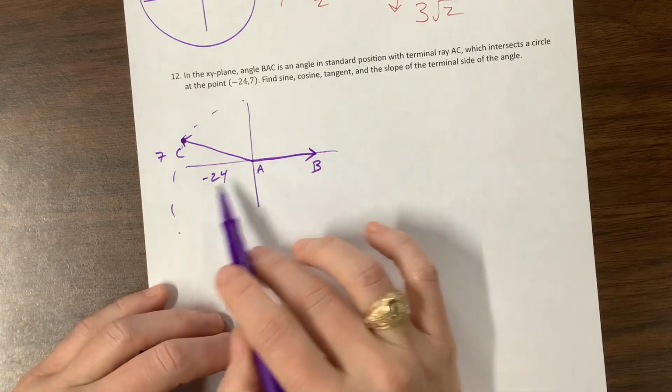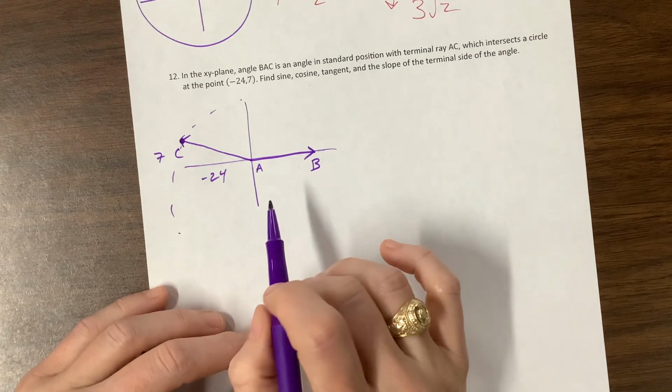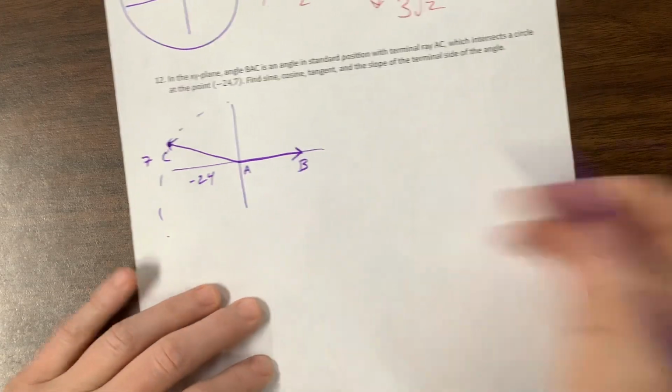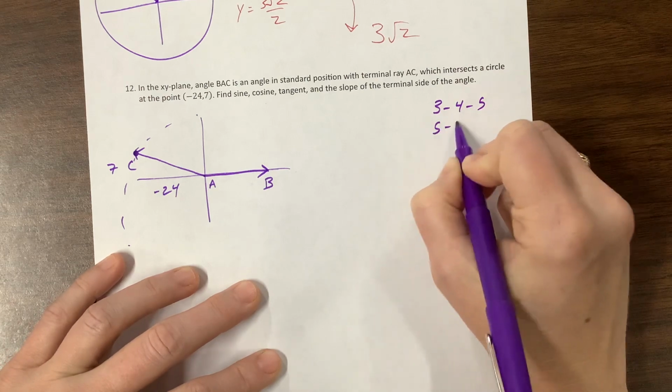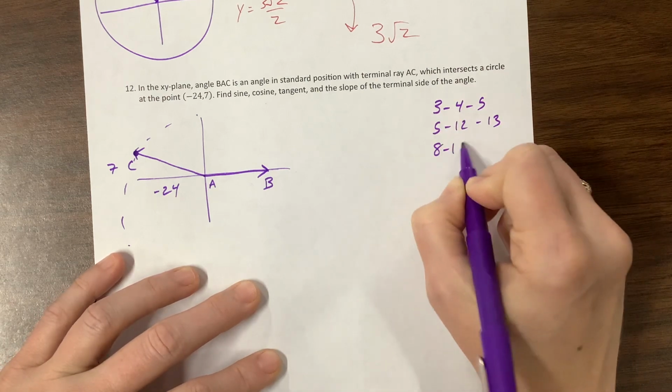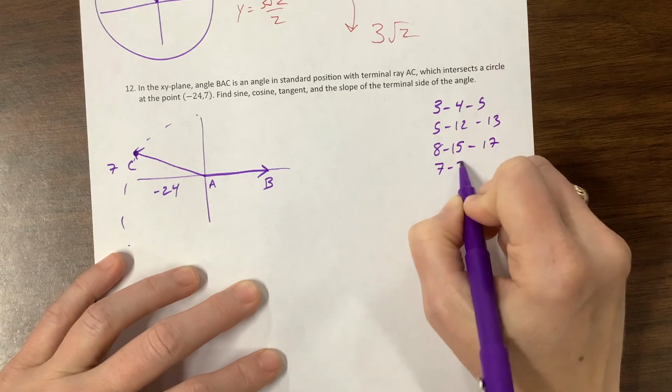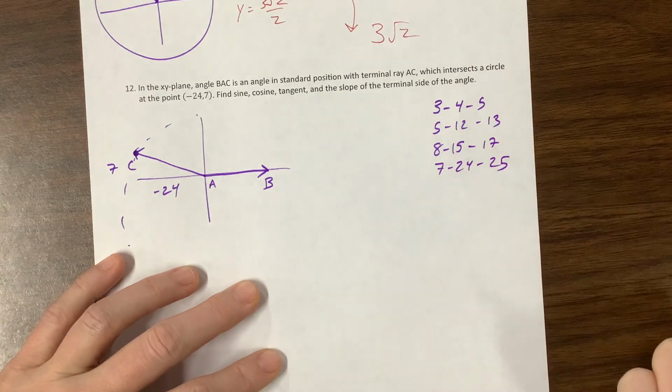I picked these numbers in case you didn't figure it out because it's a triple. The numbers that are really convenient to work with are 3, 4, 5, 5, 12, 13, 8, 15, 17, 7, 24, 25. Those are Pythagorean triples.